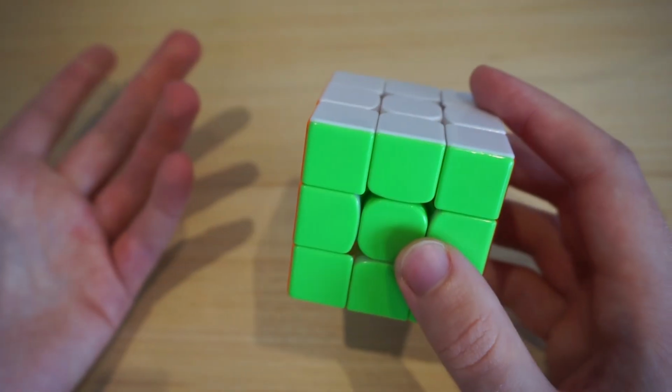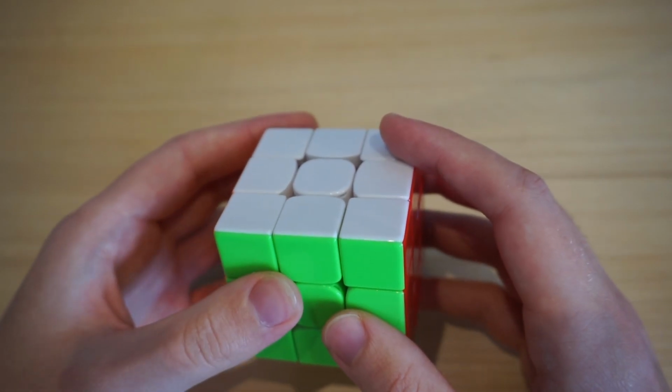But yeah, just try it out yourself, you'll get the hang of it in no time, and have fun with weak swap.